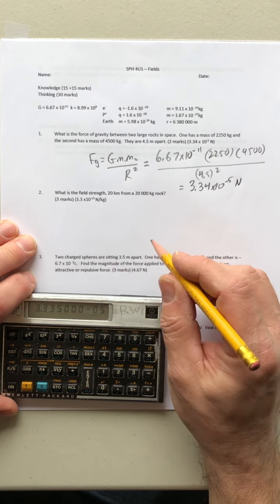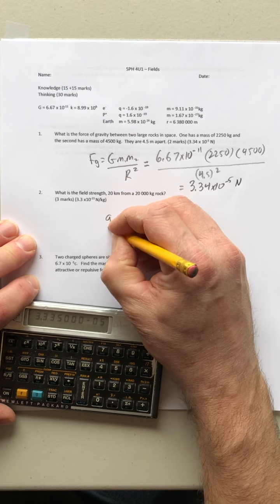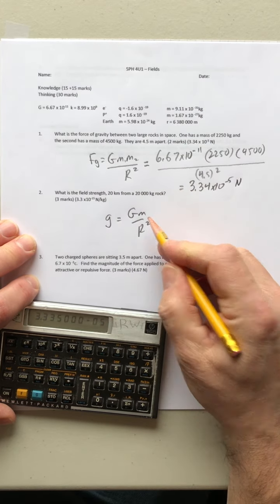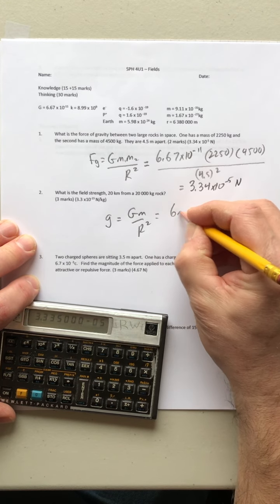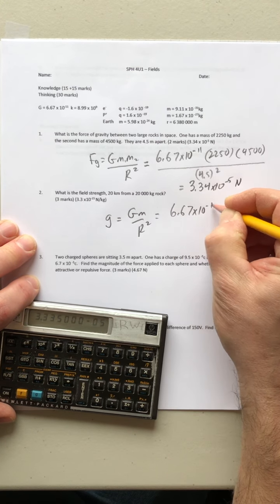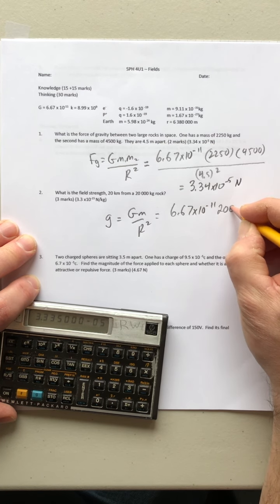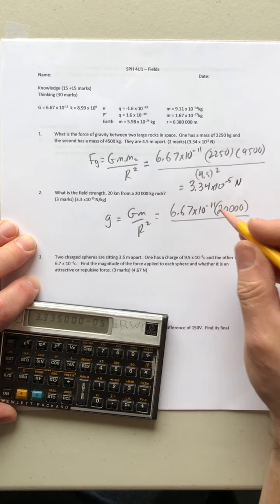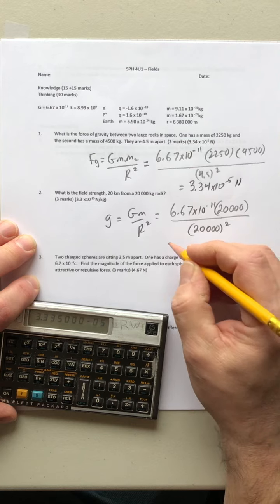Field strength says how much would a 1 kilogram object feel? So field strength is just going to be a G. I guess only one M right now because the other M is a 1 kilogram test object. So the mass of the rock, 20,000 kilograms, and the distance is 20 kilometers, which is 20,000 meters, and we have to square that.